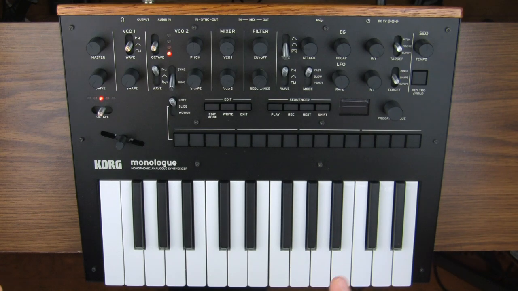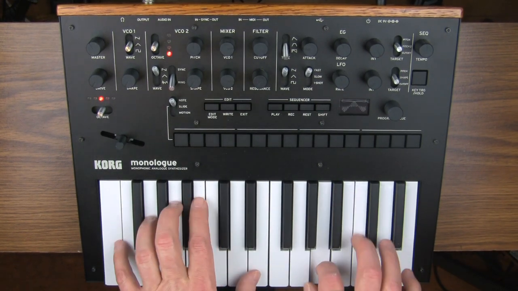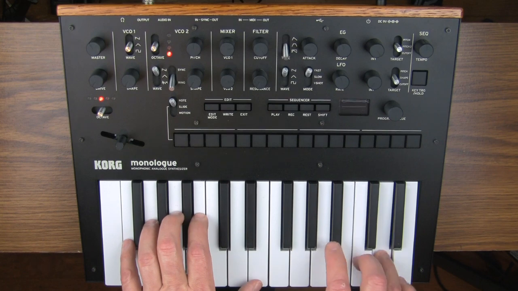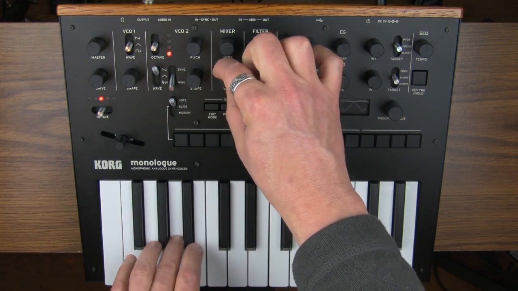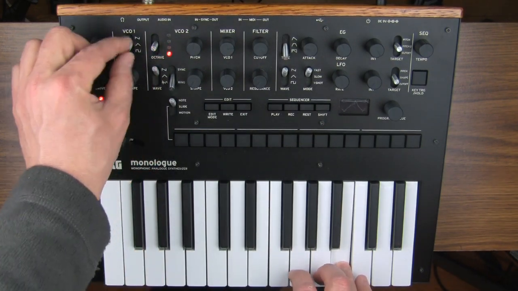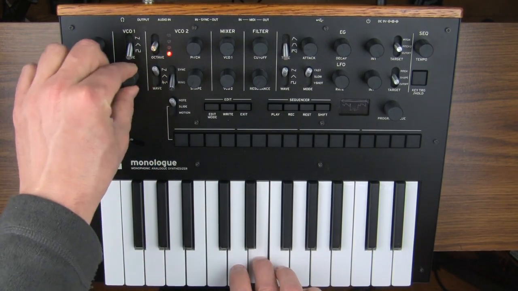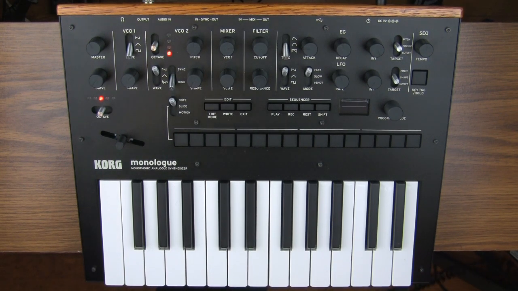See, it doesn't have to be all Star Wars effects. It is very noisy though. Anyhow, so there is your ring modulator.